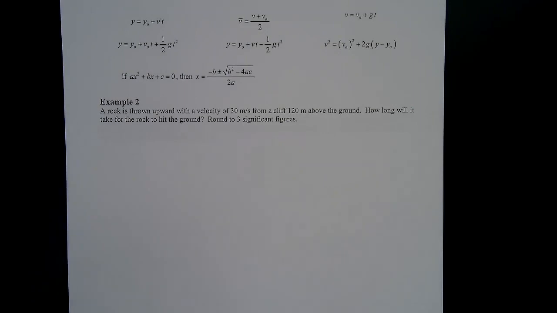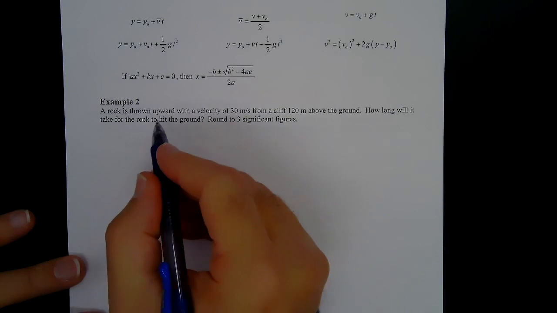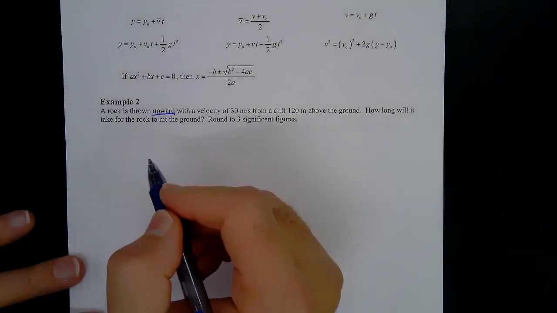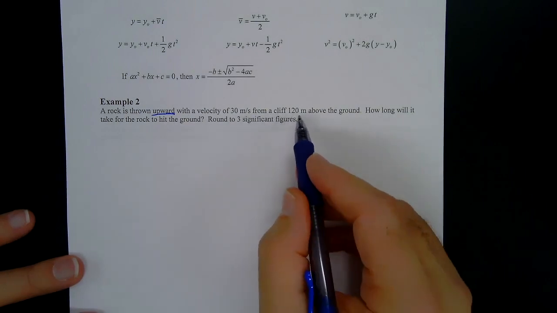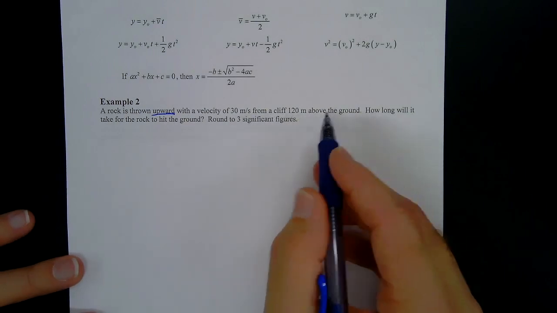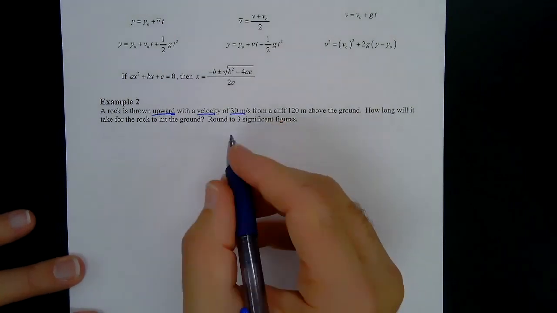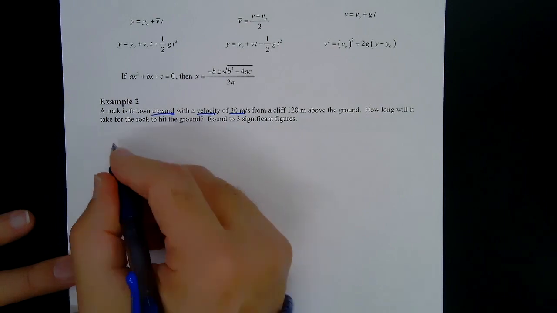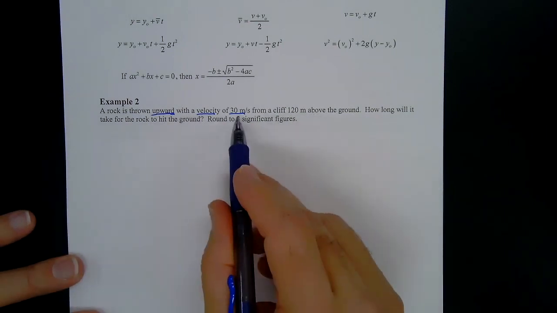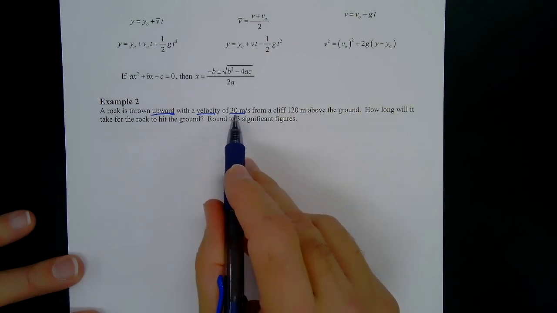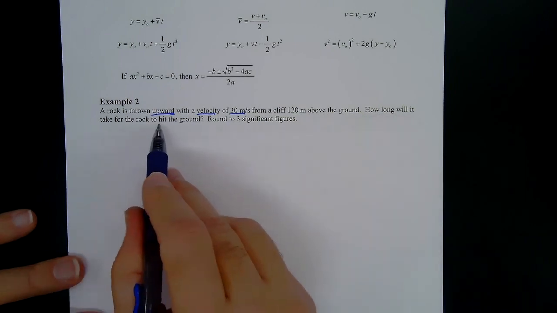For this next problem, some things that I know is that a rock is thrown upward. Okay, upward means positive velocity of 30 meters per second from a cliff 120 meters above the ground. So what I know from this is we have a cliff, it's 120 meters up, and we're going to throw a rock upward at 30 meters per second. And what I want to know is how long will it take for the rock to hit the ground?